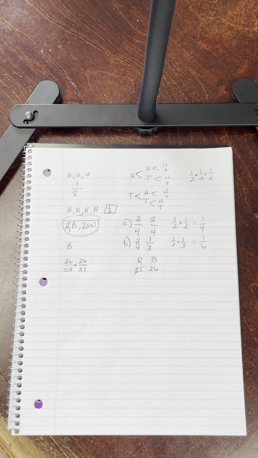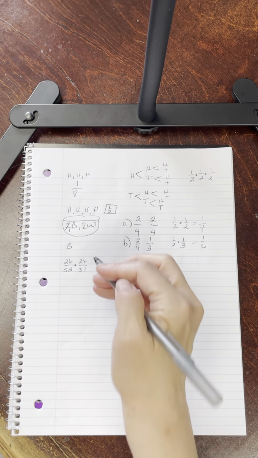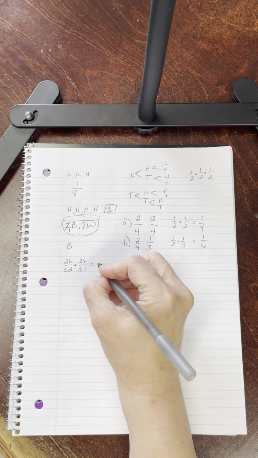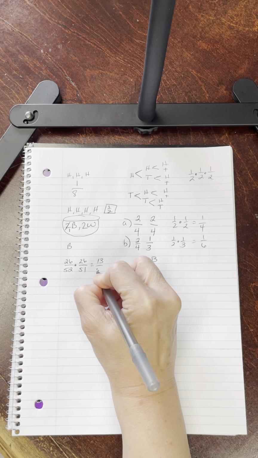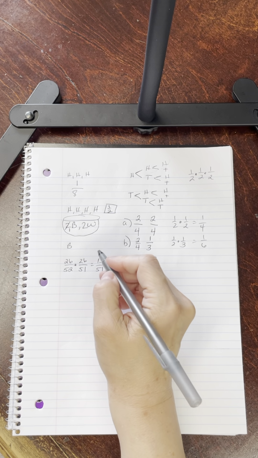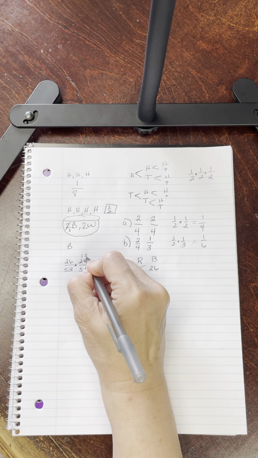See if you can reduce anything down. Well, the 26 out of 52 is definitely going to be 1/2. You know what? I might just do that on the calculator and not worry about it and reduce it. It should come out to 13 over 51. Okay, let me keep playing here. 2 goes in here 13 times.